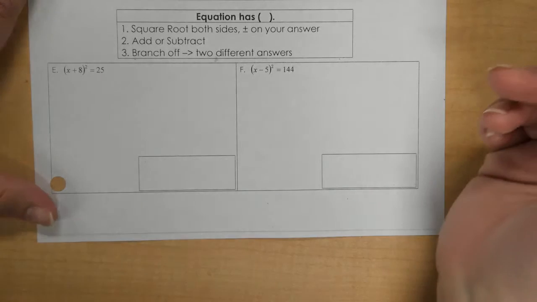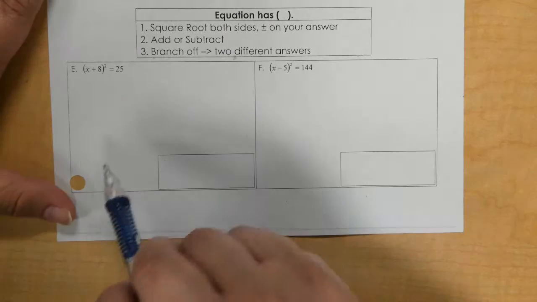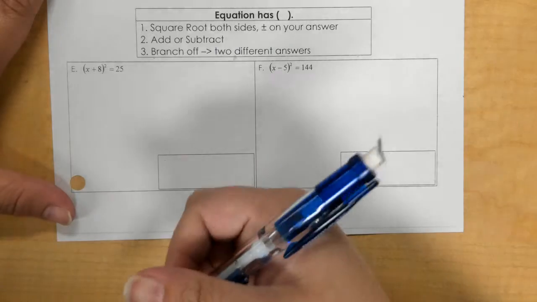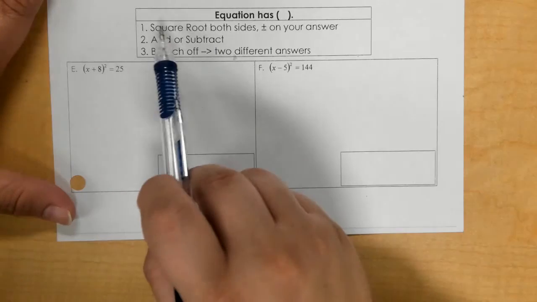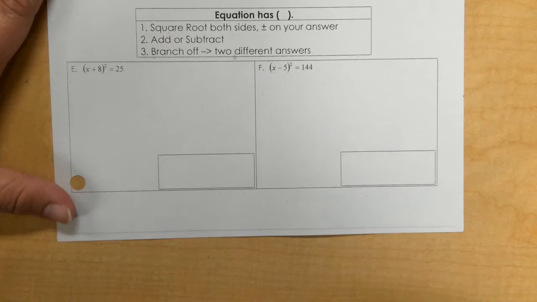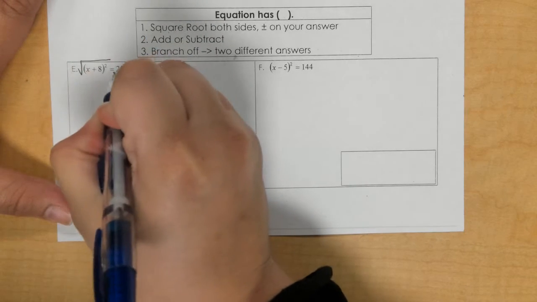Okay. For letter E, this one says equations that have parentheses. So if I look at these two equations, E and F, they both have parentheses in the problem. To start off, step 1 says square root both sides, and then put plus or minus on your answer. Okay, so let's square root both sides and see what happens.